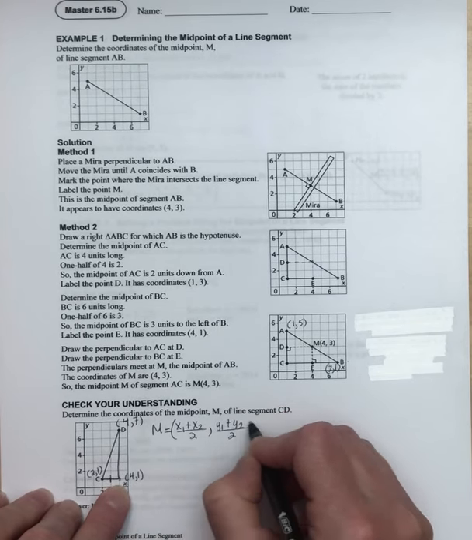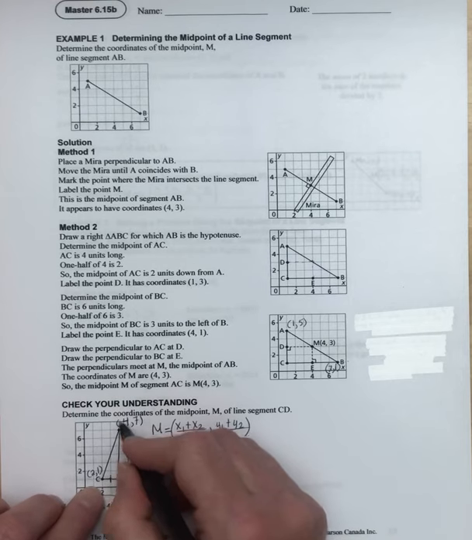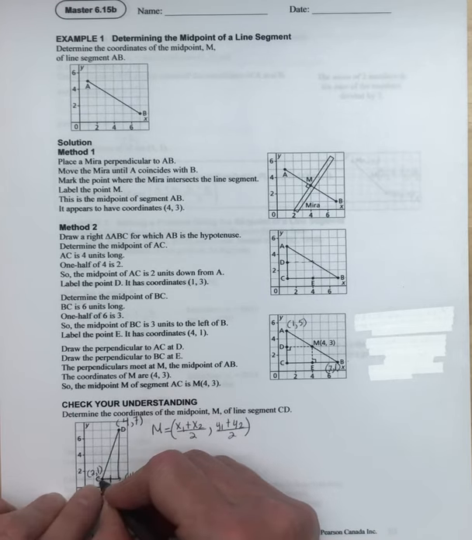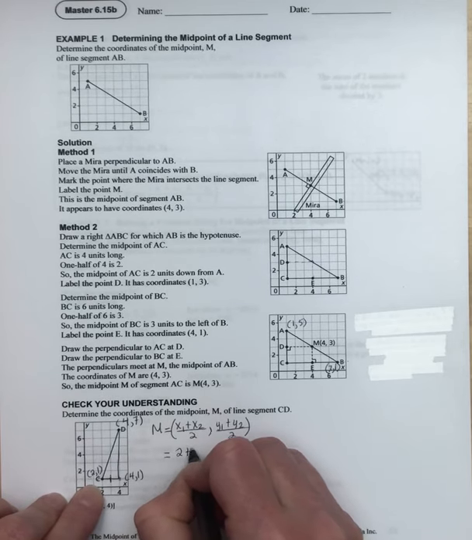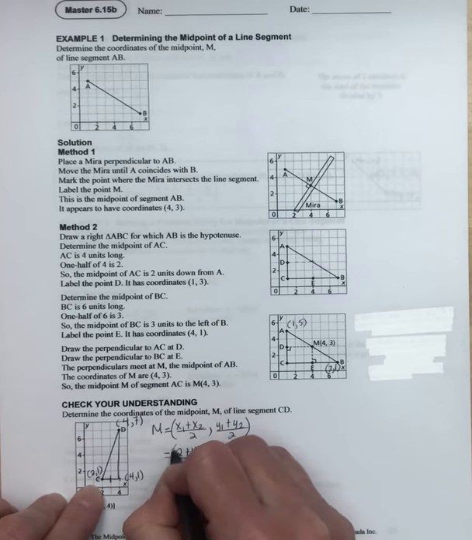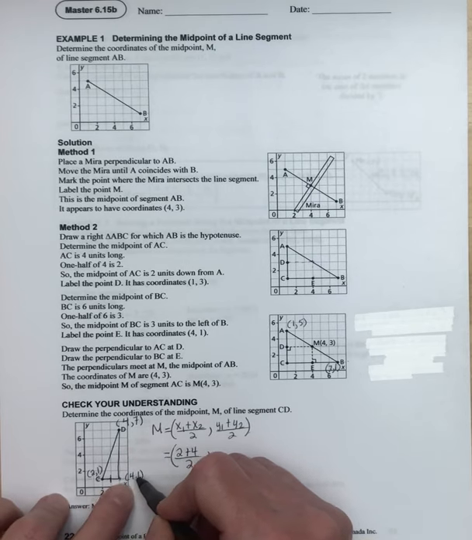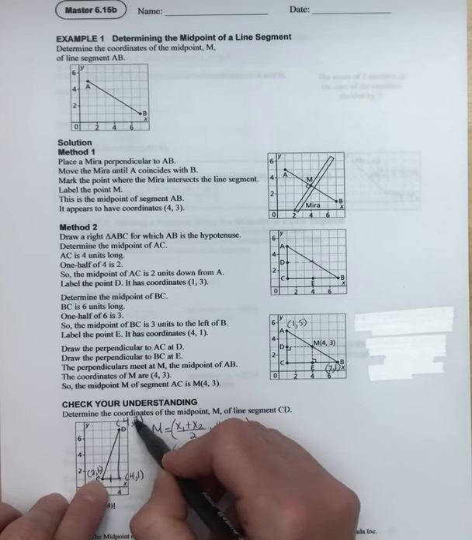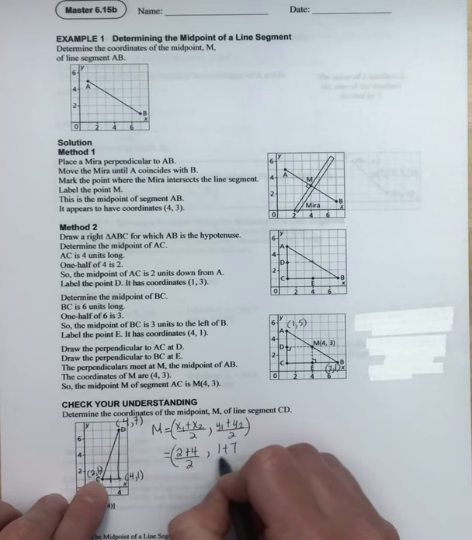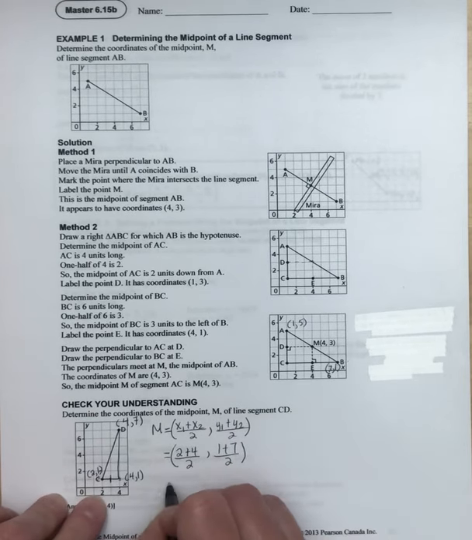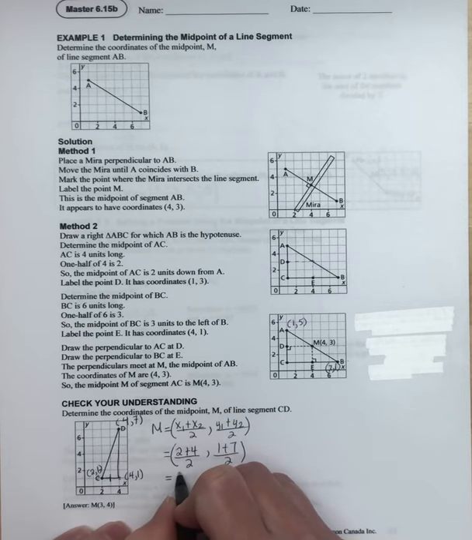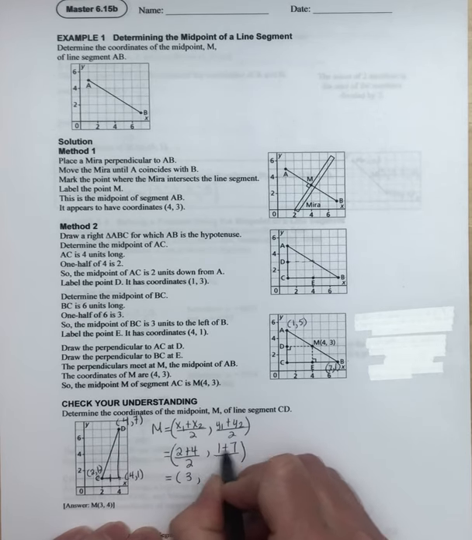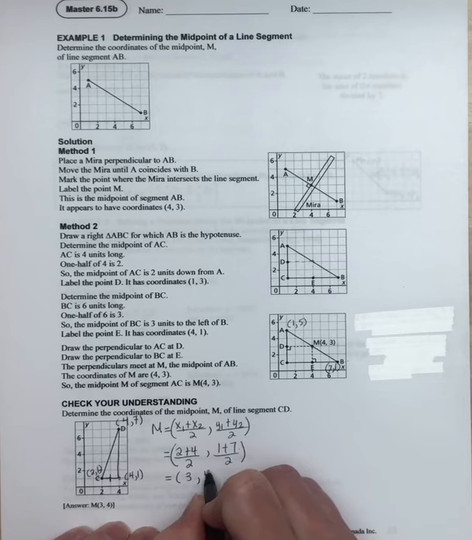Let's see how we do. These are my 2 points here. So my 2 and 4, divide by 2, and my 1 and 7, divide by 2. That's going to give me 6 divided by 2 is 3, and 8 divided by 2 is 4.